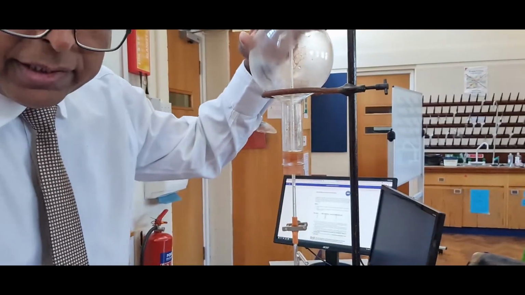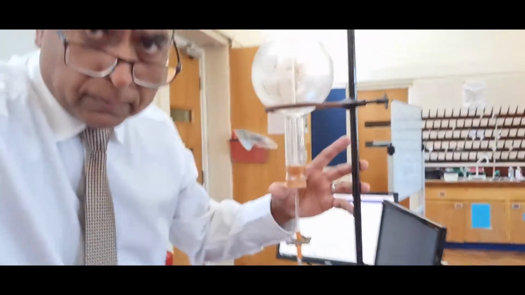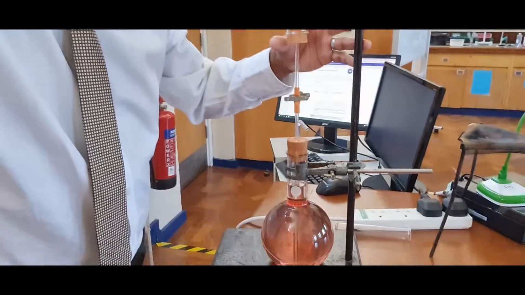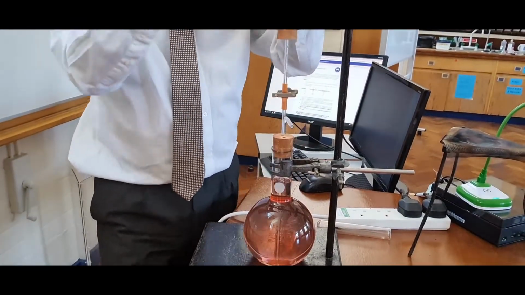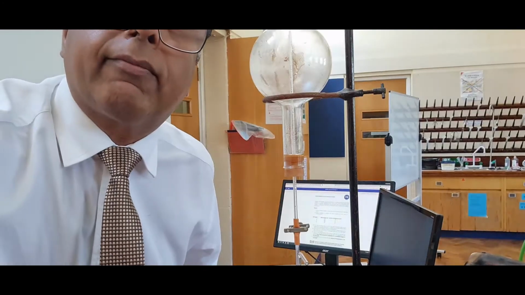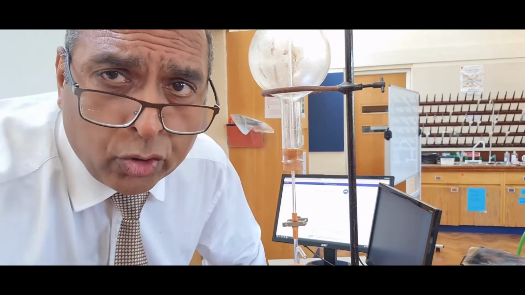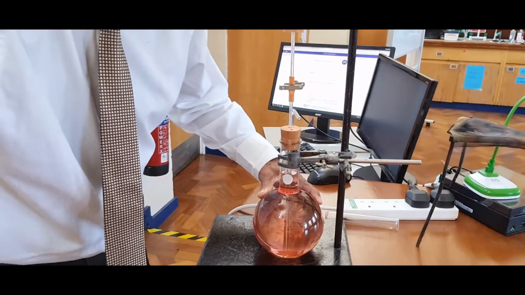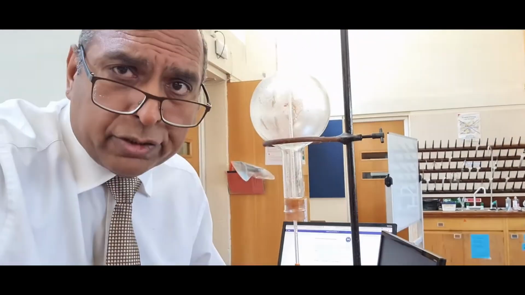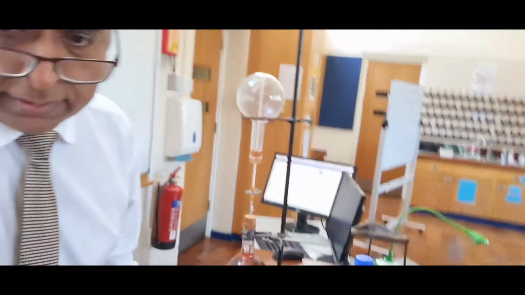That top flask will have a suction effect, and the water from the bottom flask will get sucked. Sorry, I think my hand turned off the recording there, but I was trying to say the bottom flask water will get sucked into the top flask as the ammonia dissolves into it.